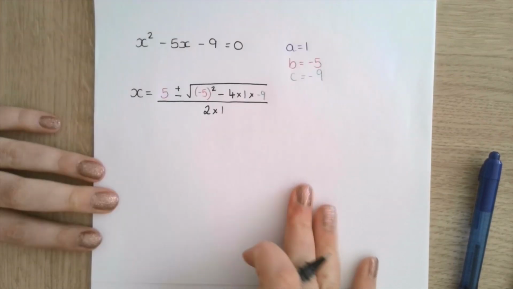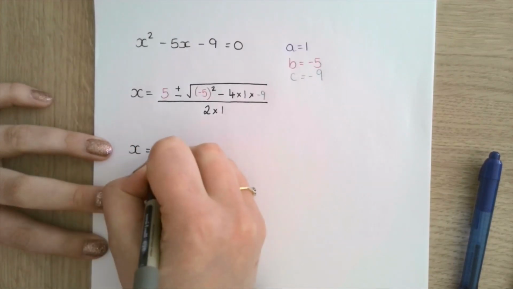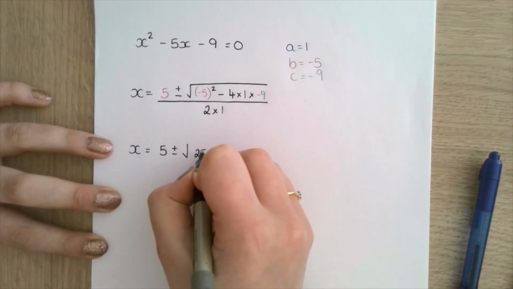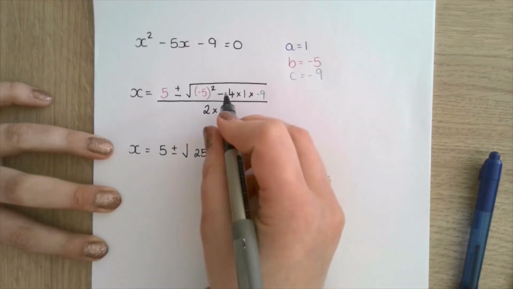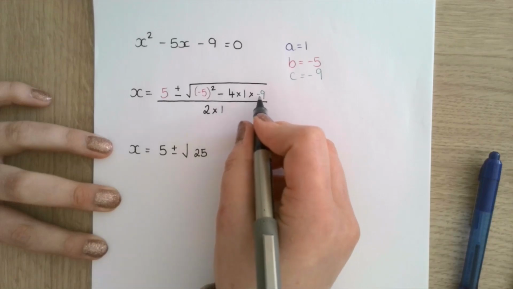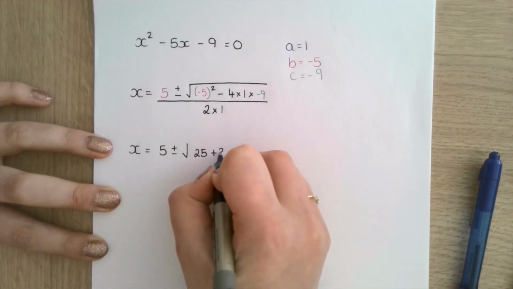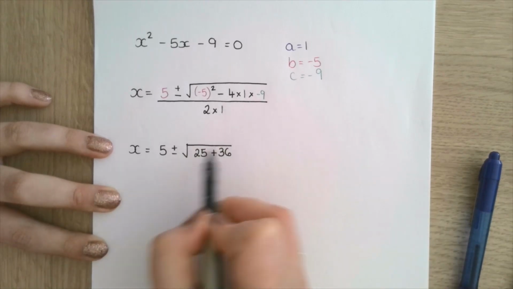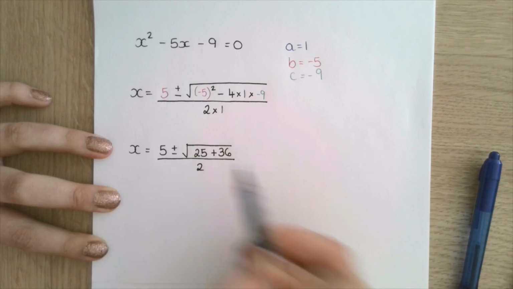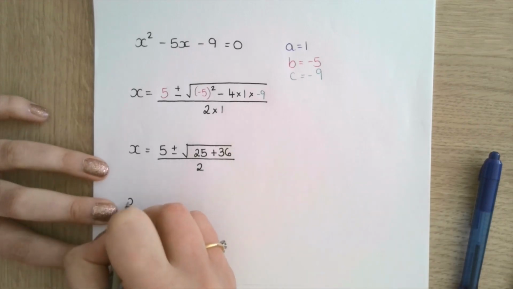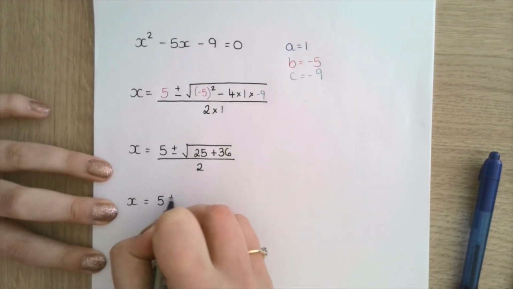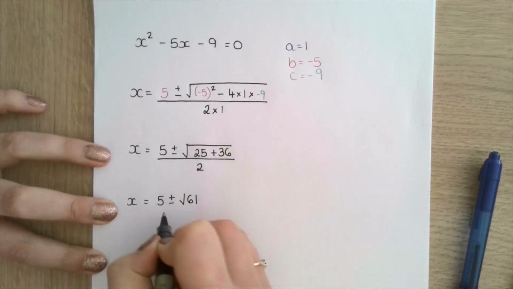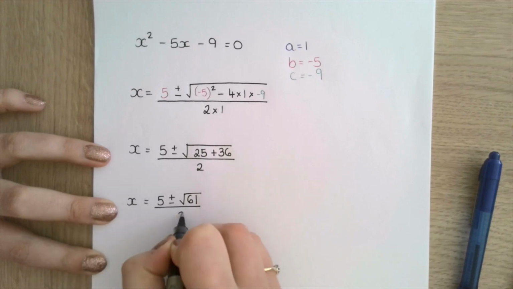So x is equal to 5 plus or minus the square root of 25, which is that minus 5 squared, minus 4 times 1 times minus 9 gets me positive 36, because that's negative and negative, all over 2 times 1, which is 2. x is equal to 5 plus or minus the square root of 61 all over 2.